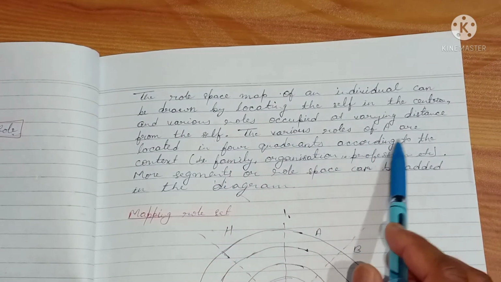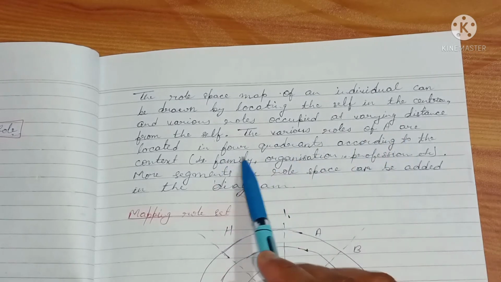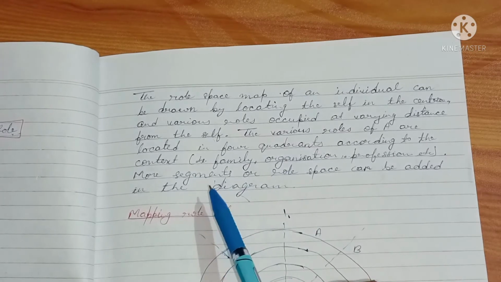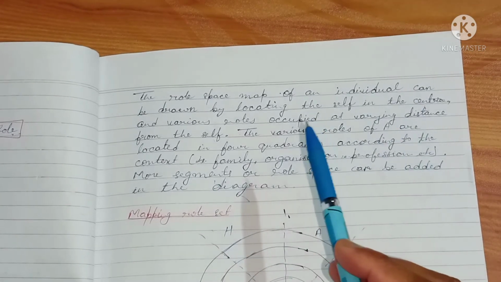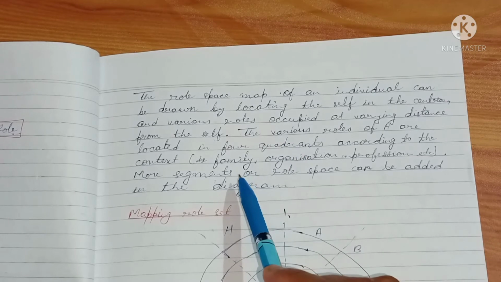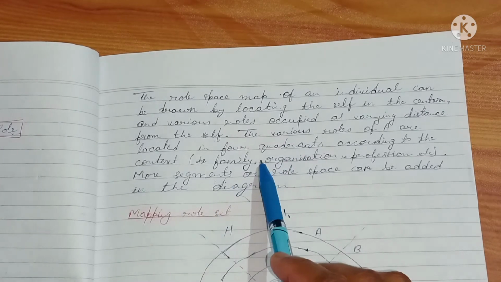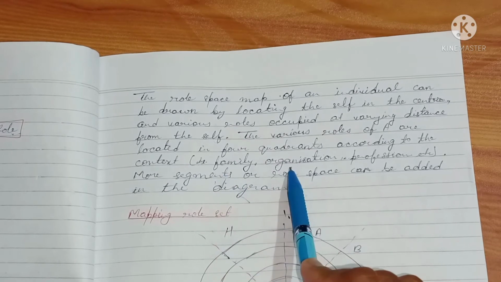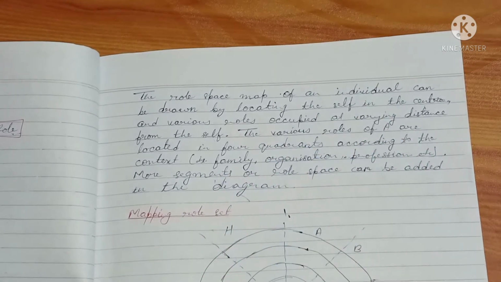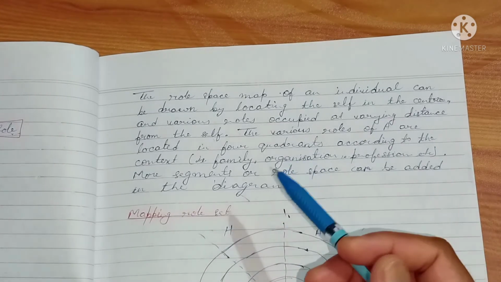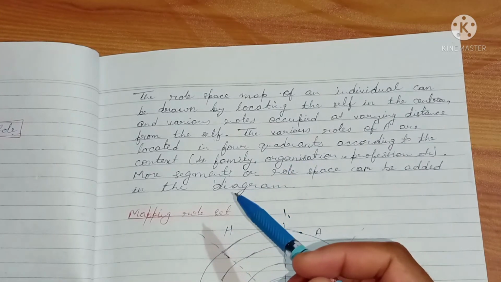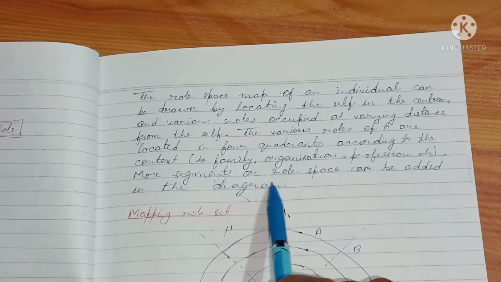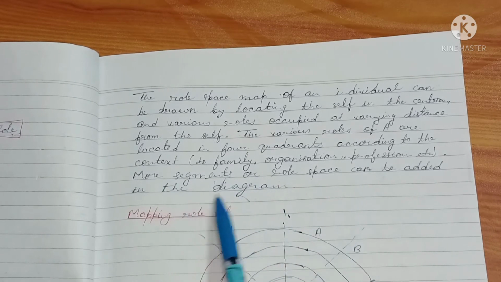The various roles of A are located in 4 quadrants according to the context. It means that according to the context, we can distribute different roles in different quadrants. Since four contexts are given here, they are just like family, organization, profession, etc. You can add whatever number of contexts in which you want to differentiate different roles. So most segments or role space can be added in the diagram.